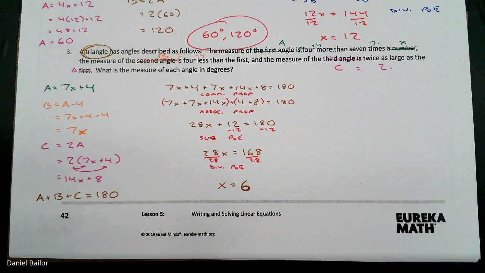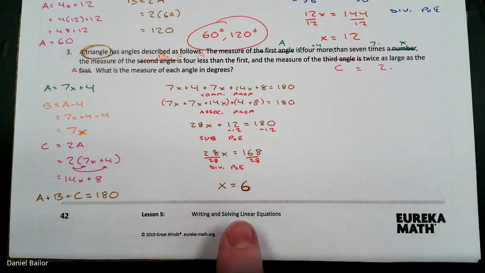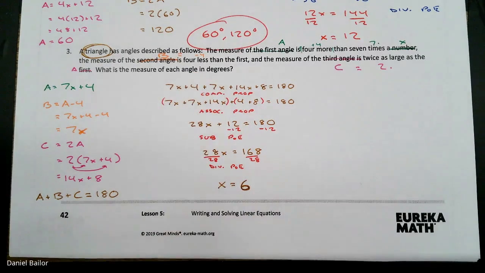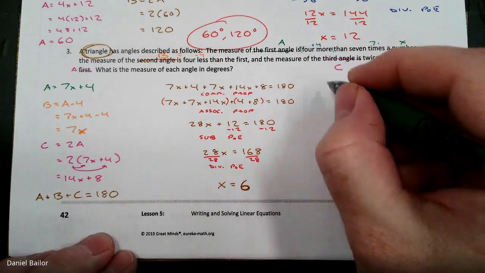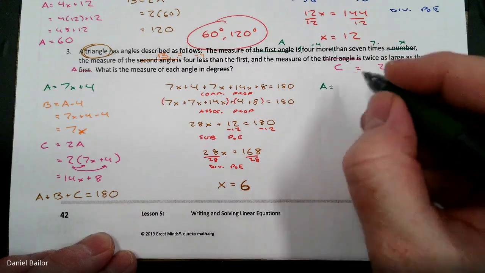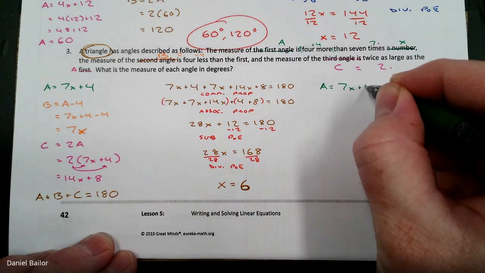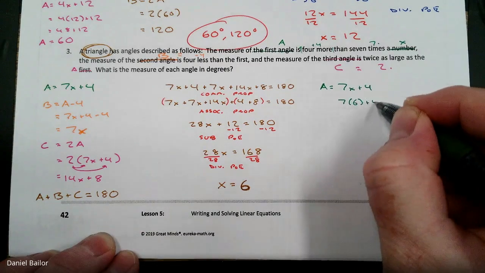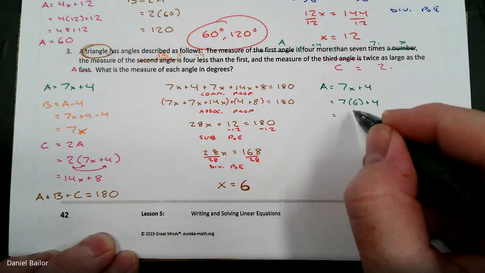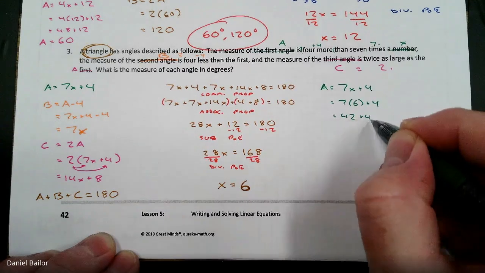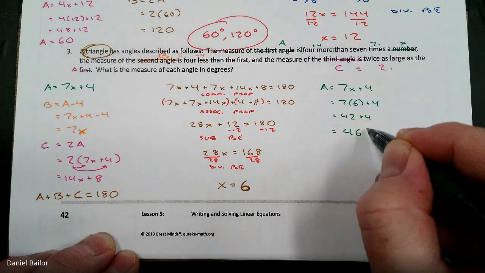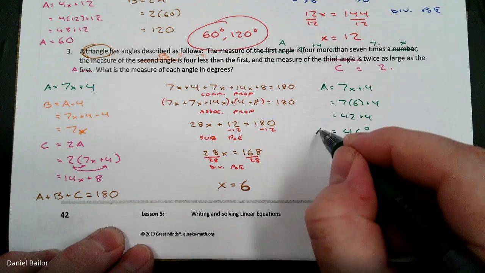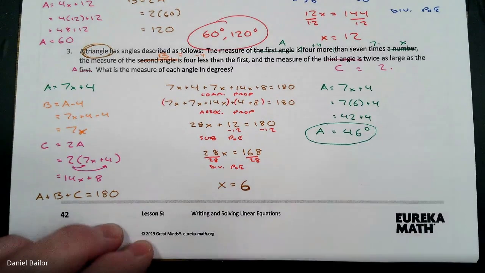So now I can use this. I'm not done yet because that's not what it's asking. It's asking what is every angle. So angle A is going to be, it was 7x plus 4. Now I know what x is. X is 6. 7 times 6 is 42 plus 4. So I know A is 46 degrees. A is going to be 46 degrees.